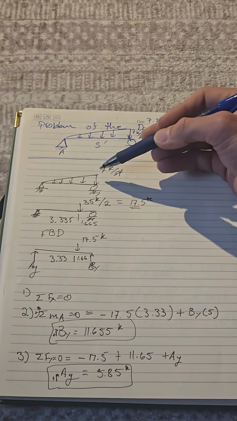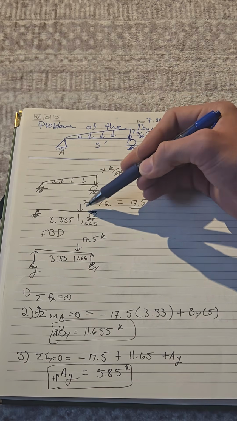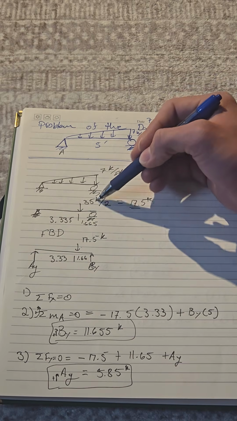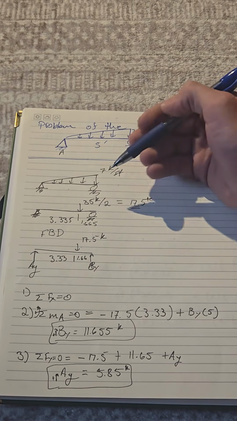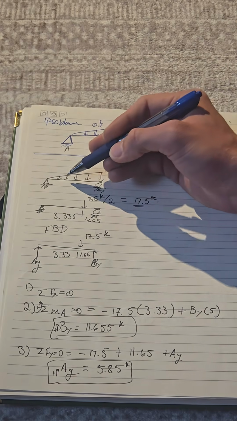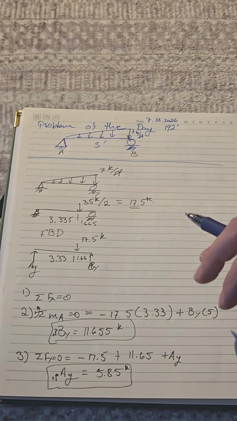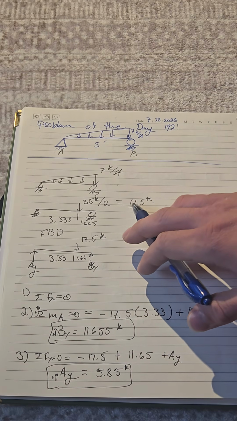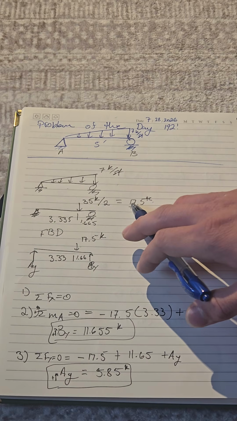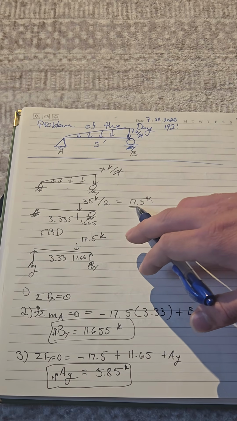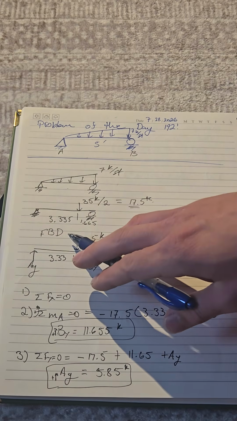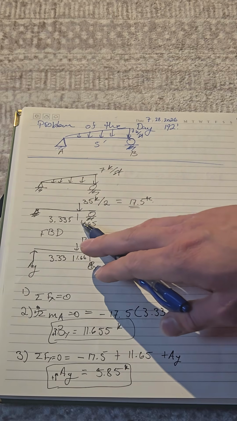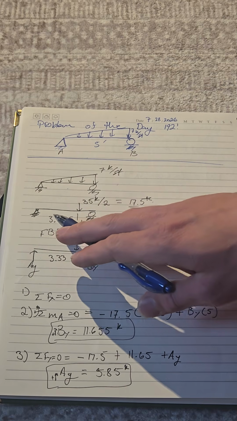So what I do first is find the resultant force of the triangle here, and it's applied 1/3 from the end. So 35 kips came from 7 times 5, and then you divide it by 2 because the area of a triangle formula is base times height times 1/2. So you get 17.5 kips.